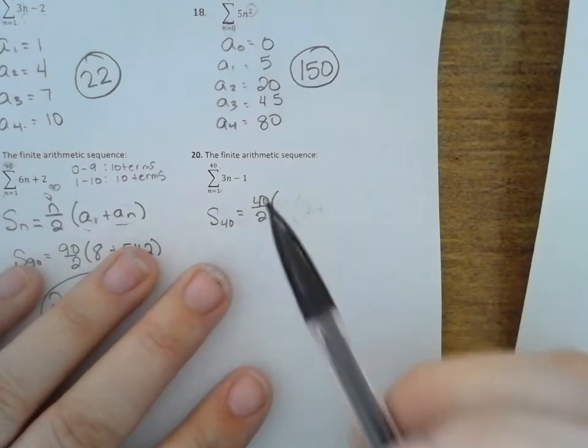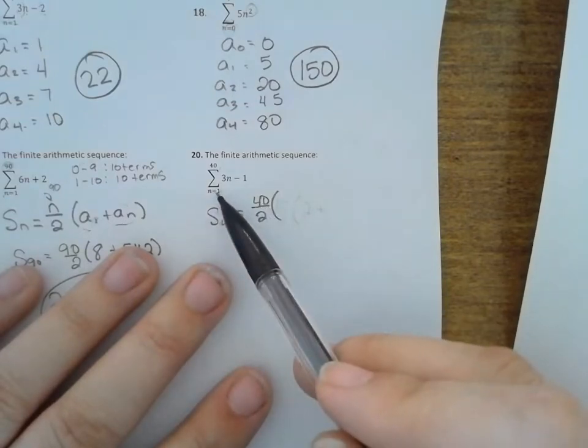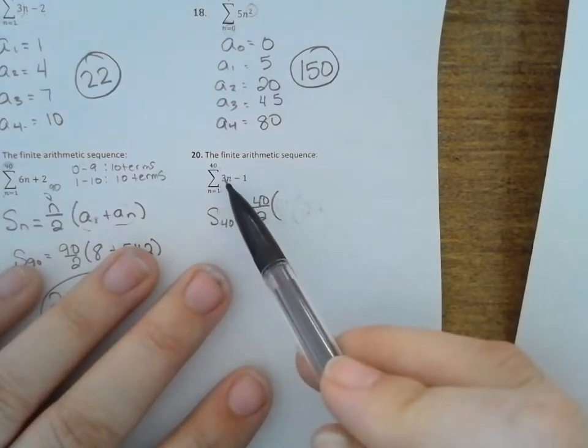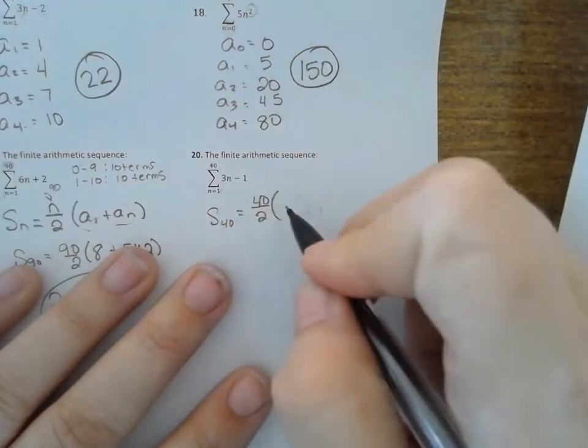To find my first term, you plug 1 into this rule. 3 times 1 is 3. Minus 1 gives you a 2. Your first term is 2.